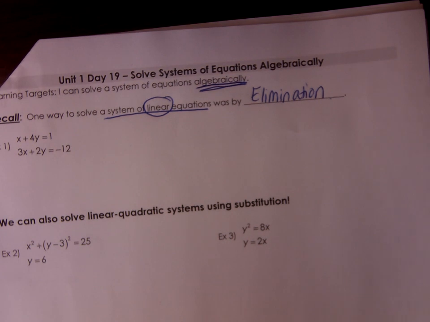Hi everyone, for today's lesson we are going to learn how to solve systems of equations algebraically. Our learning target for today is for you to be able to say, I can solve a system of equations algebraically. In our last lesson we learned how to graph different functions and identify their points of intersection. Those points of intersection were the solutions to the system.